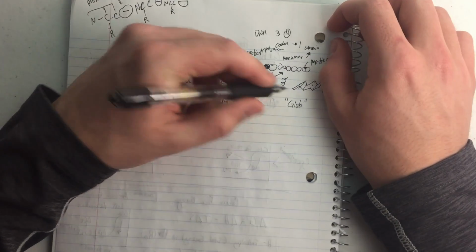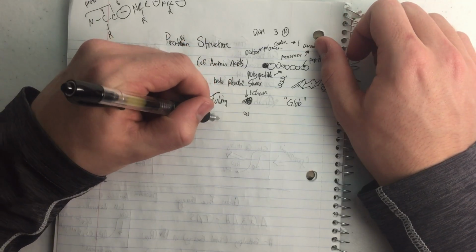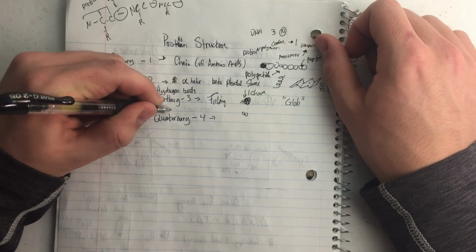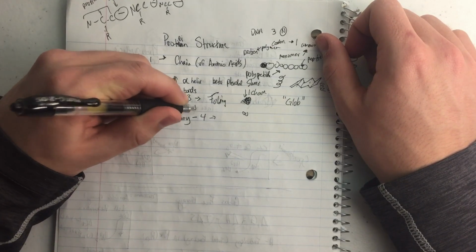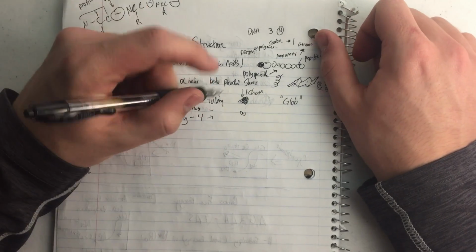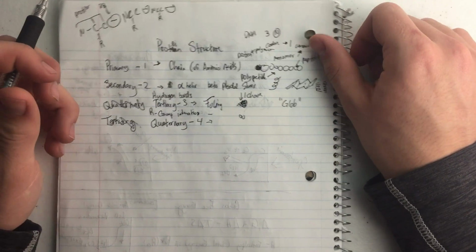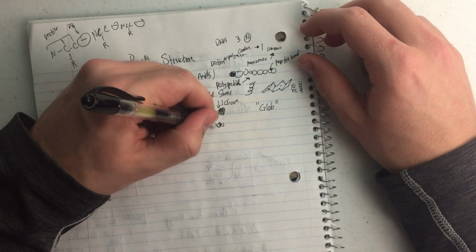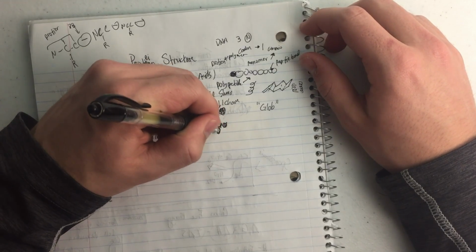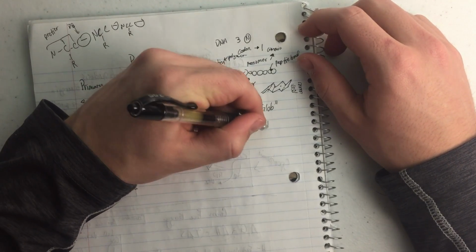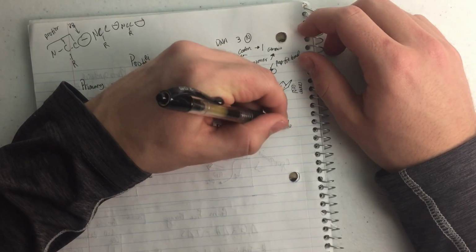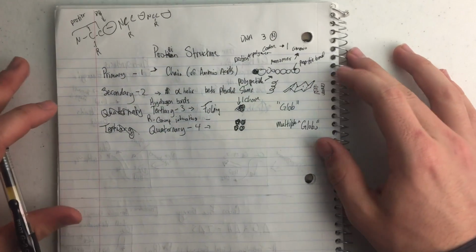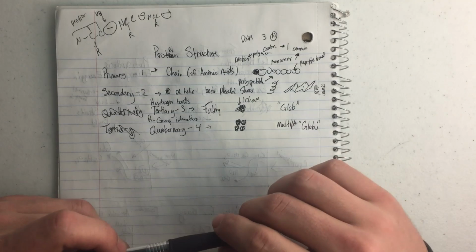And then quaternary would be like multiple globs. Oh, and so in here you're also going to have R group interactions. So you may get some sulfur bonding, you may get some hydrophobic interactions and things like that. And then quaternary is just like multiple globs of protein. So multiple globs. That's how I think of it. And that's kind of an overview of protein structure. I tried to go a little bit in depth, but yeah, there you go. And thanks for watching.